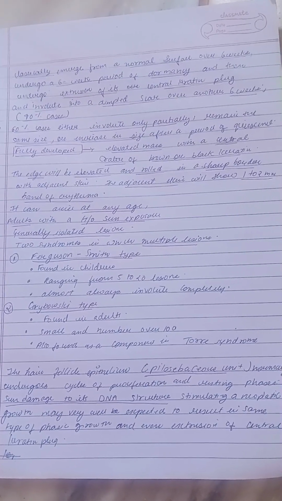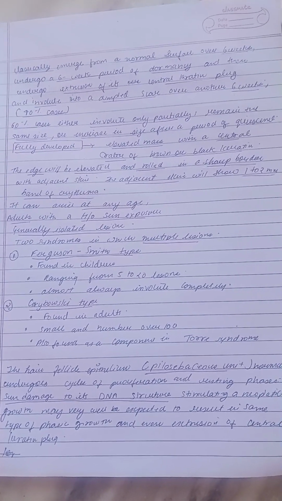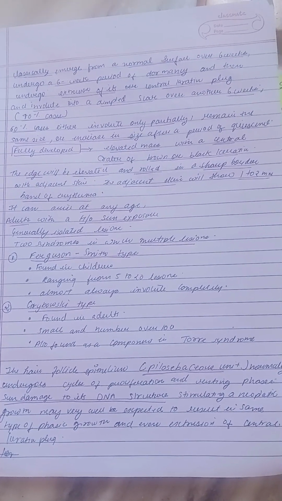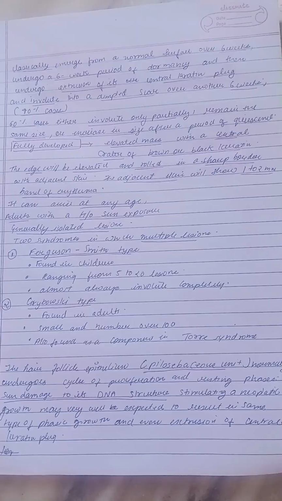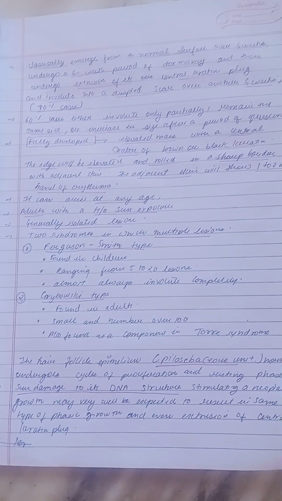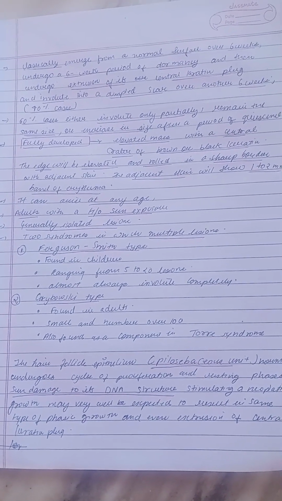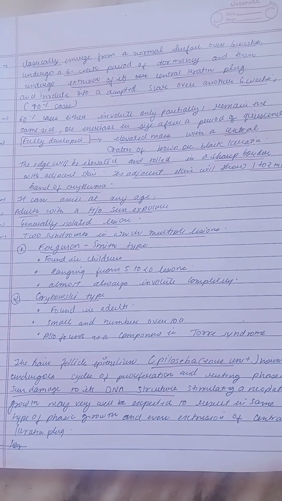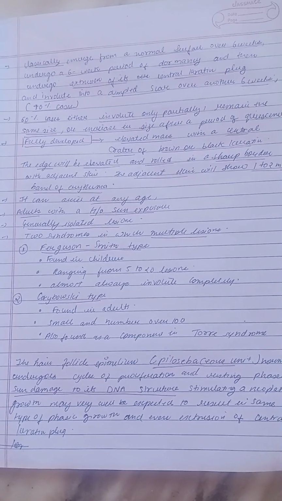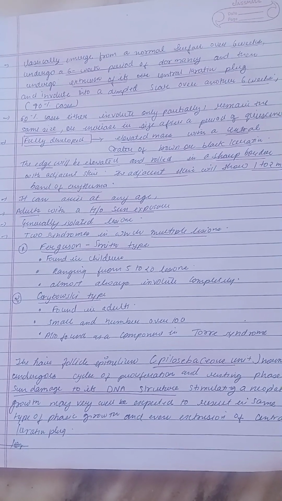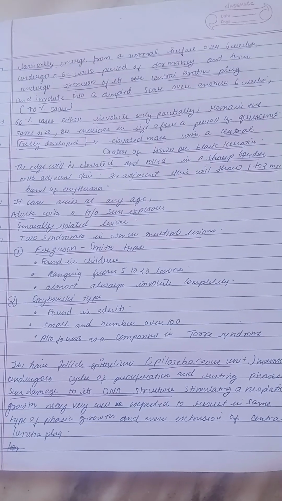The edge will be elevated and rolled in a sharp border with the adjacent skin, which will show a 1 to 2 mm band of erythema. Now, it can arise at any stage, but adults with a history of sun exposure are most commonly affected. They are generally isolated lesions, but in two syndromes they appear as multiple lesions.